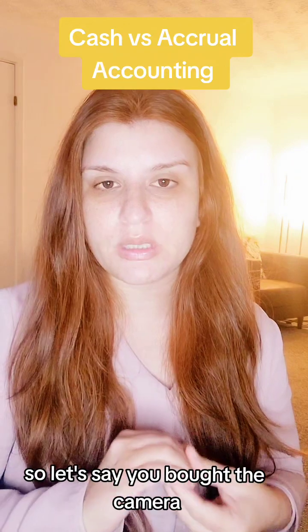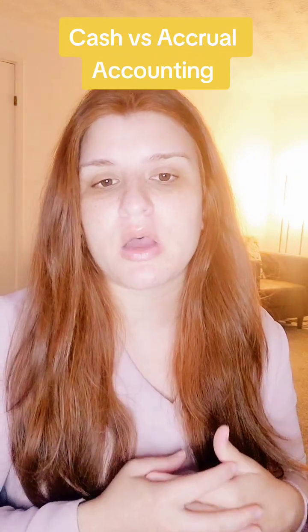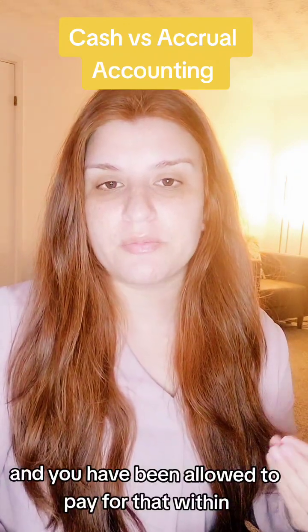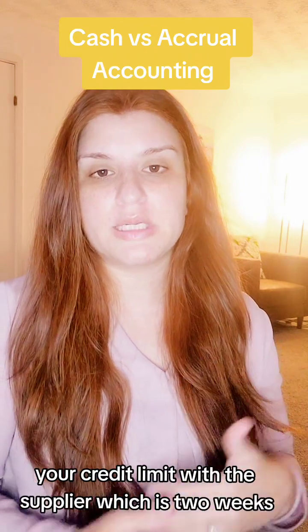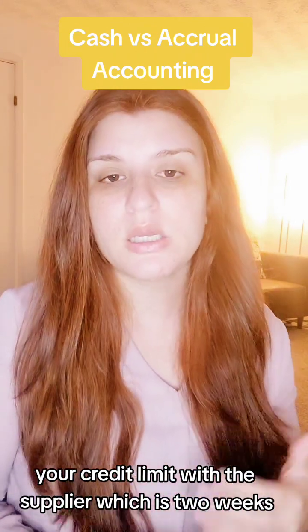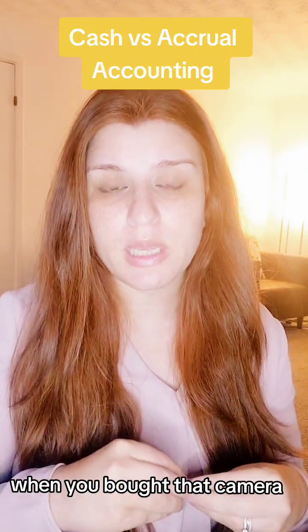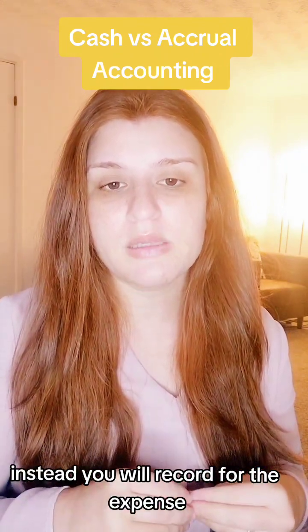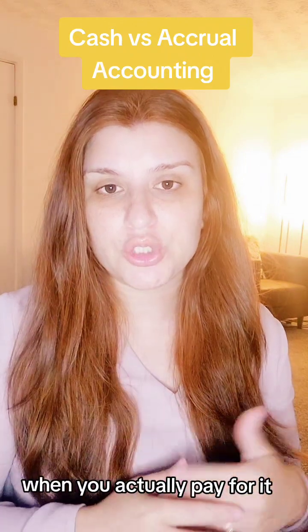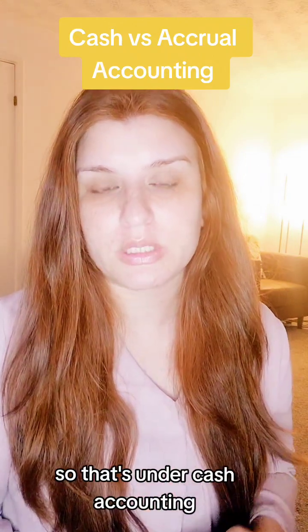So let's say you bought the camera. Let's say you bought a camera now and you have been allowed to pay for that later. Your credit limit with the supplier is 2 weeks. You will not record the expense now when you bought the camera. Instead, you will record the expense after 2 weeks when you actually pay for it. So that's under cash accounting.